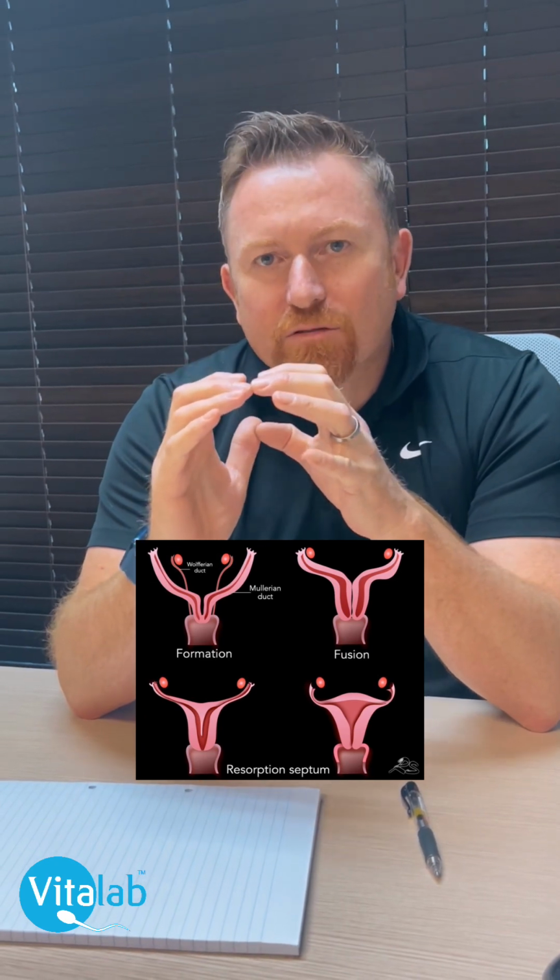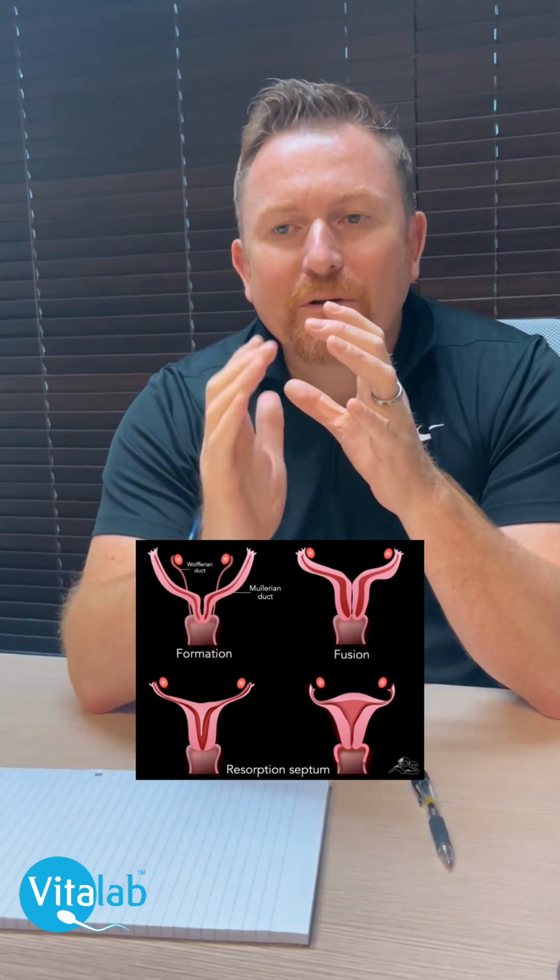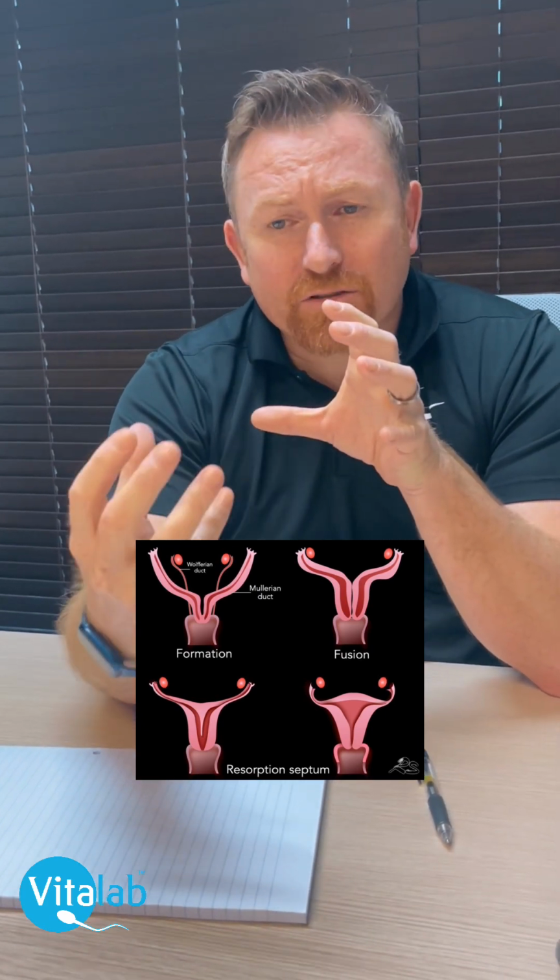And once they've fused to one another, the wall that they commonly share is then broken down and it's resorbed. So it's broken down from the cervix side all the way towards the top of the uterus. And provided that happens, you end up with a normal uterine cavity.